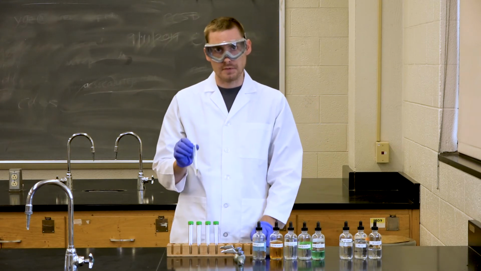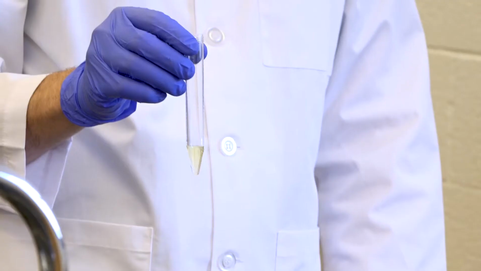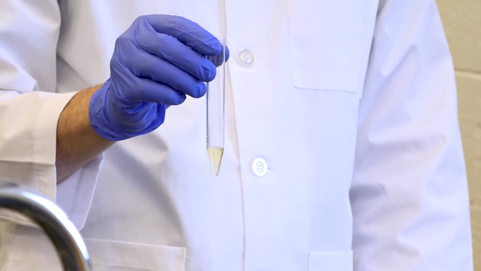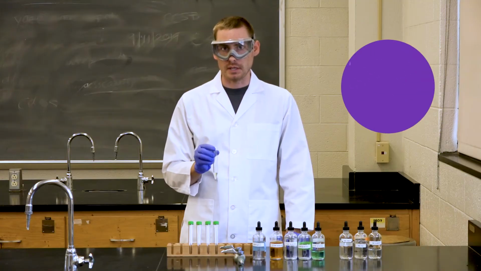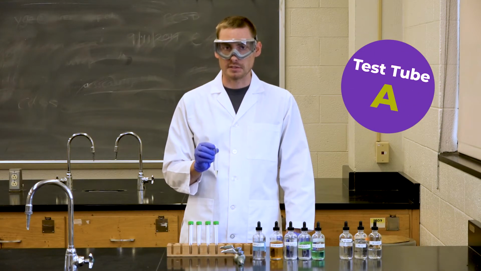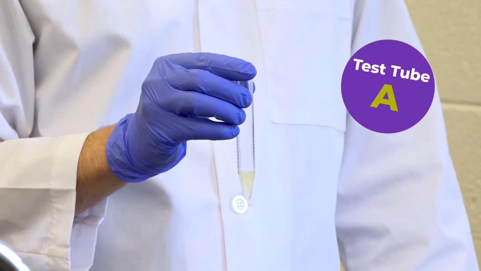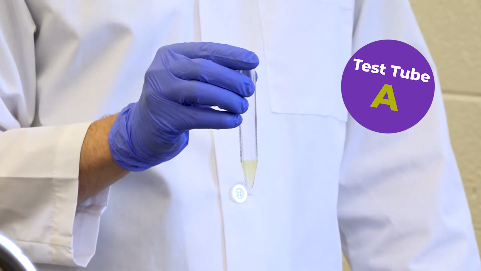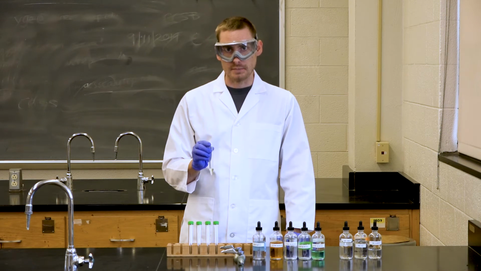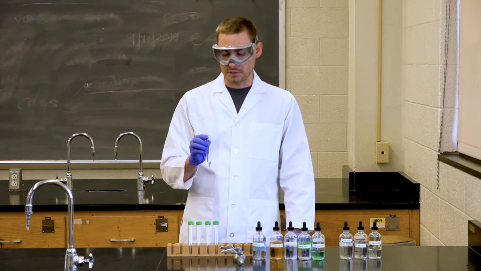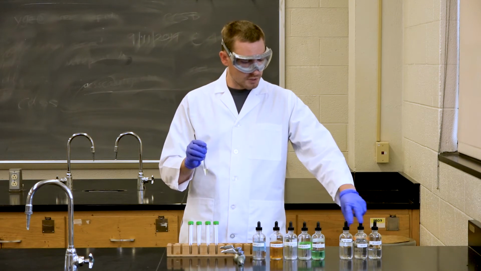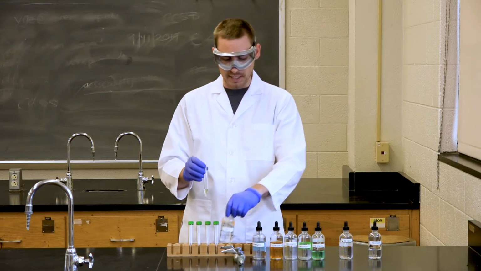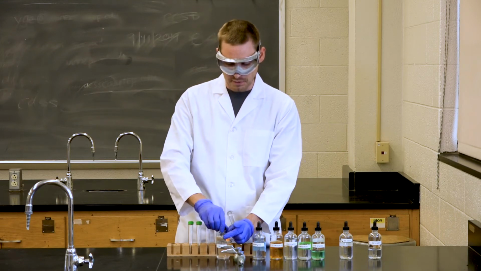After you've finished adding each of the 5 solutions, you will have about 1 to 2 milliliters of solution in your mixture. So you'll want to label this test tube as A. This will help you keep things in order as you separate the liquids from the solids into 5 separate test tubes. So the first step, as you follow your flowchart on page 268, is to add 1 to 2 drops of hydrochloric acid to this test tube.